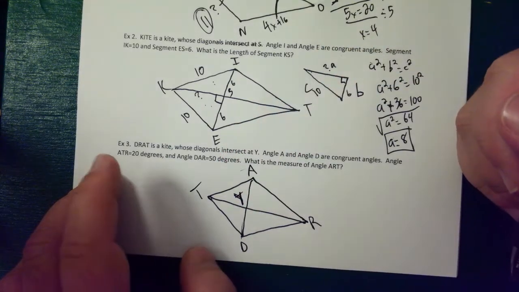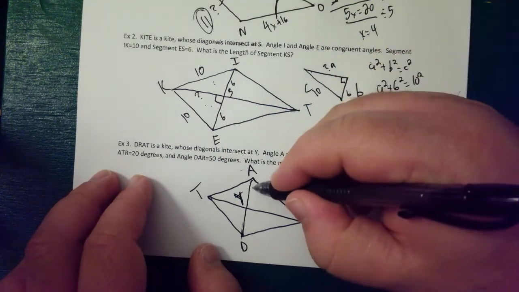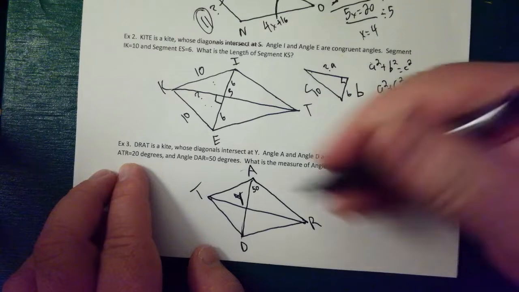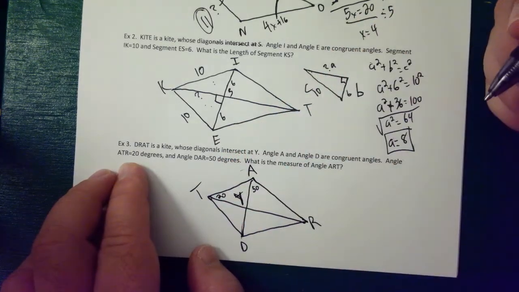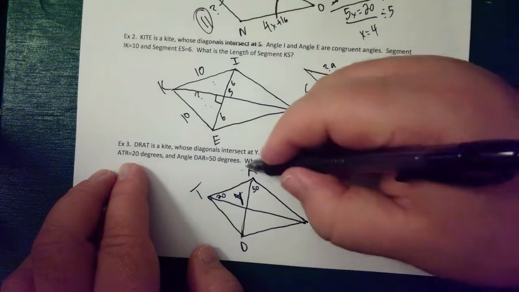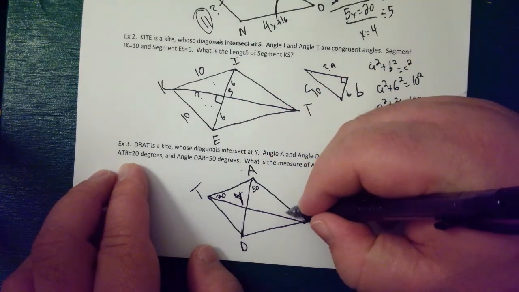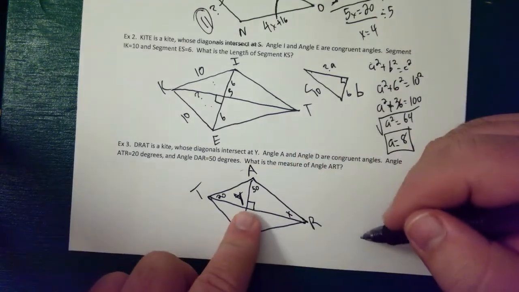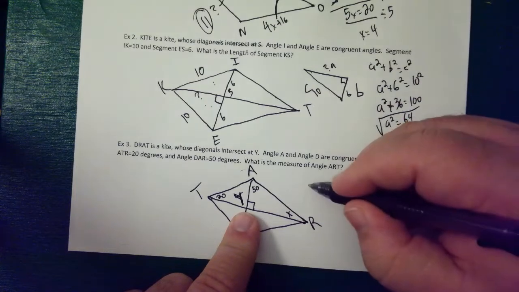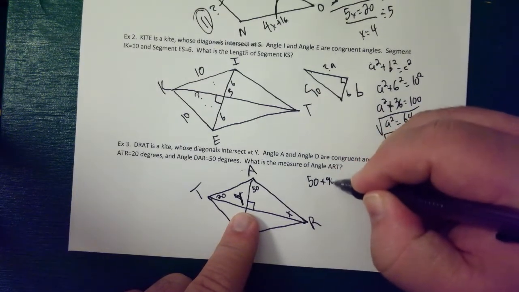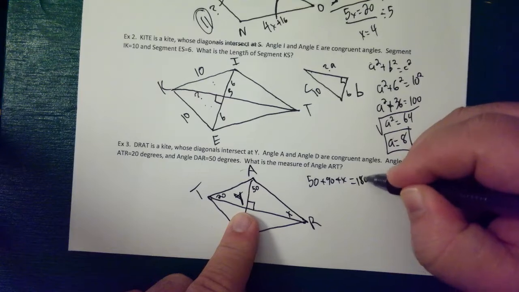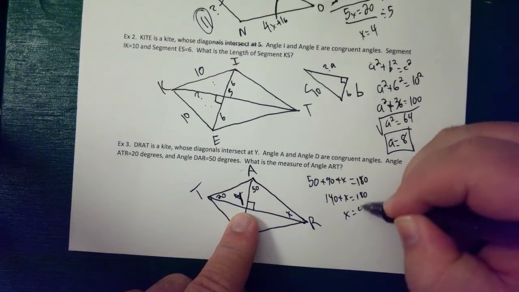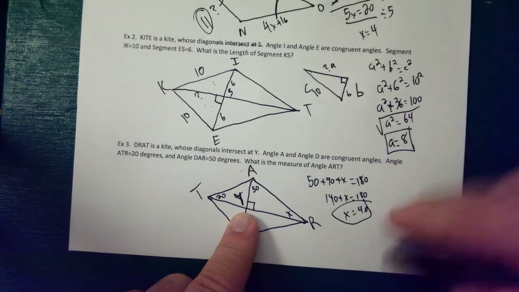DAR is 50. Sorry, I just jumped to that. ATR is 20. That's it. And what's the measure of ART? So that's our question mark. That's our X right there. Oh, this is nice and easy. Look, that's a 90-degree angle, remember? So in this triangle, it has to equal 180. So we have 50 plus 90 plus X equals 180. If I add those together, I get 140 plus X equals 180. So X would equal 40. Okay? So that is the answer to that one.